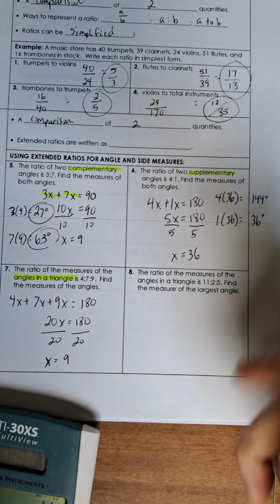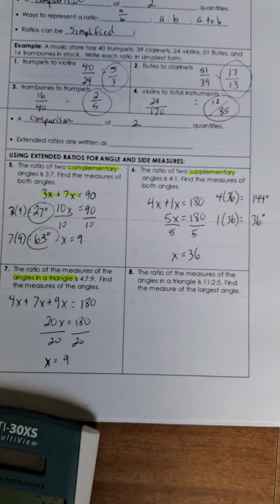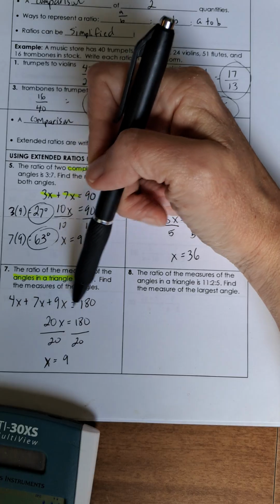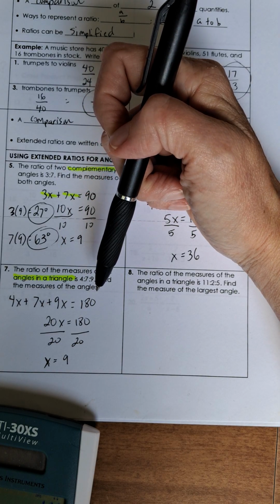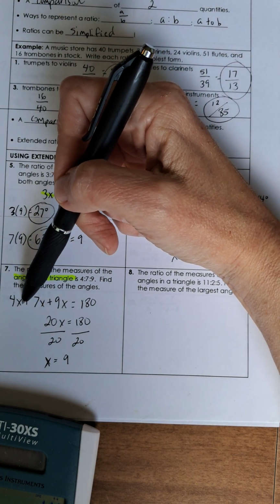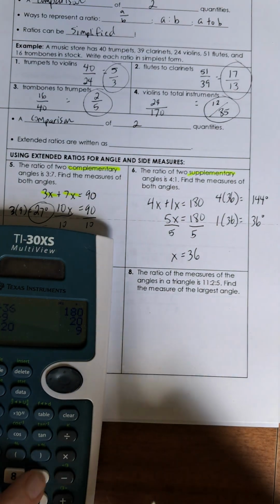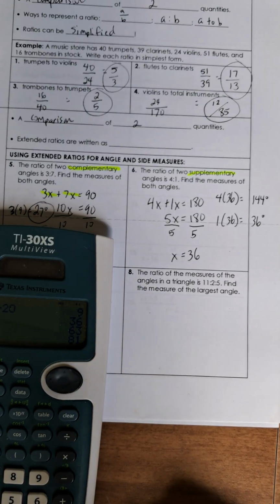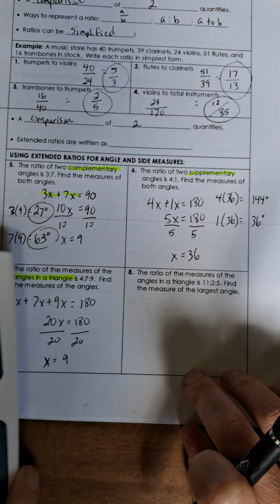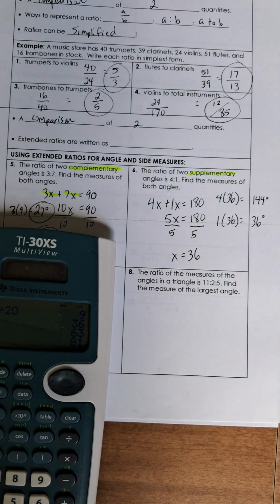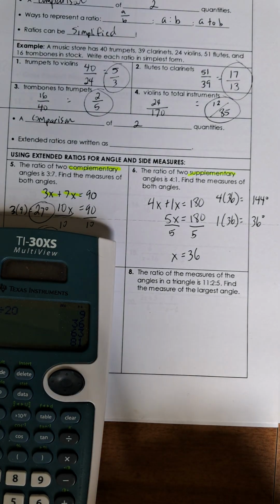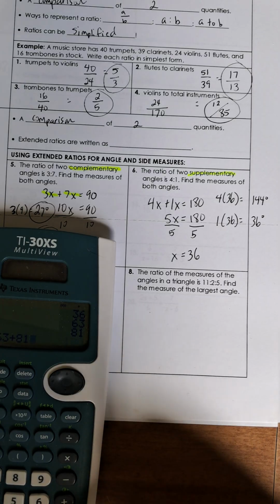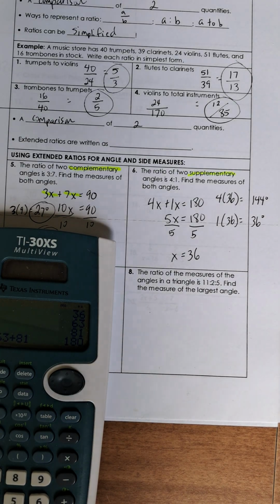Now again, they ask us to find the measures of the angles. So I'm going to plug that 9. 4 times 9, 7 times 9, and 9 times 9. And that'll give me the measures of the 3 angles. So 4 times 9, 7 times 9, and 9 times 9. There it is, y'all. 36, 63, and 81. And again, you're probably going to want to add those together to make sure we didn't do anything silly, because I am human. I will absolutely make a silly mistake.